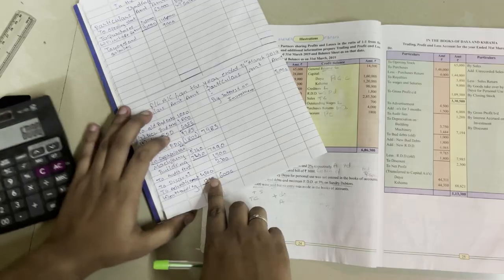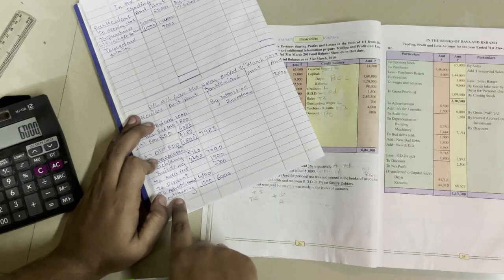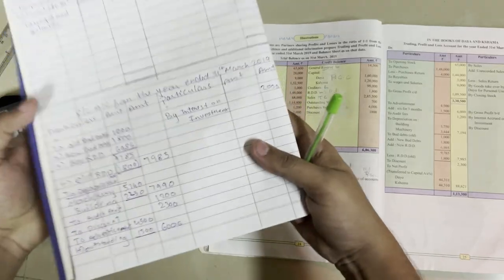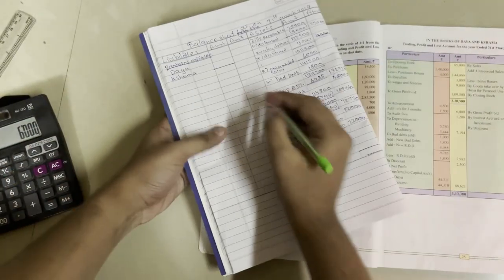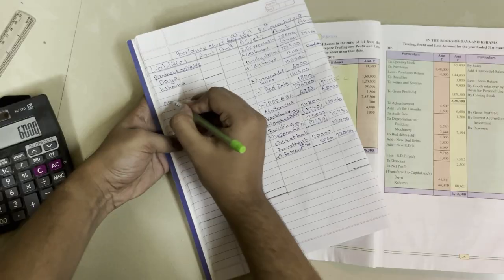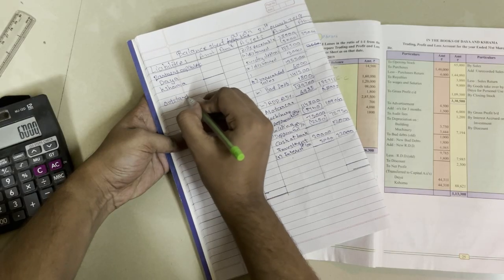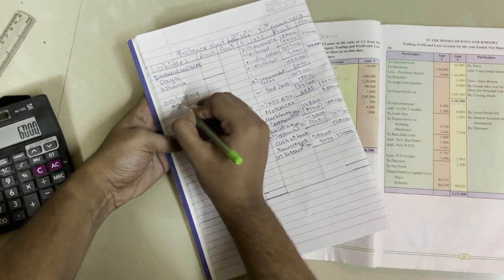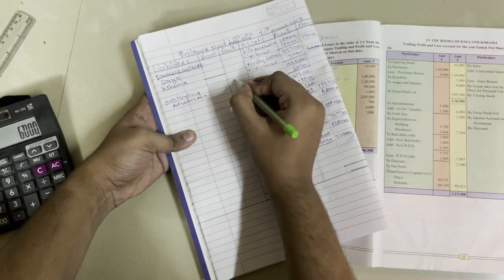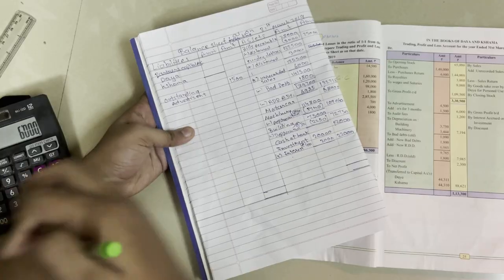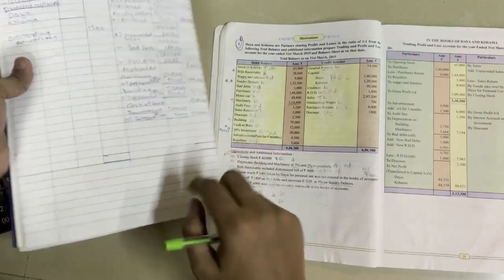As 1500 is outstanding, meaning we have been left to pay, it is a liability for the company. So we will write here outstanding advertisement on the liability side, because it is a leftover. So 1500 in the outer column.